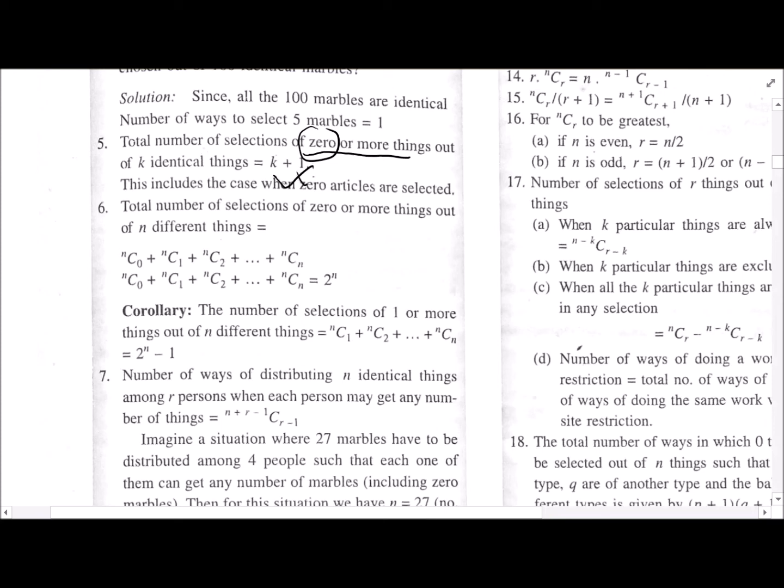plus 1. Okay, total number of selections of 0 or more things out of n different things is 2 raised to the power n. But for 1 or more things, it will be 1 less: 2 raised to the power n minus 1. For example, I have 6 friends and I have to invite 1 or more of them to my birthday party. That means I can invite 1 of them or 2 of them or 3 or 4 or 5 or all 6. So how many ways do I have to invite them?